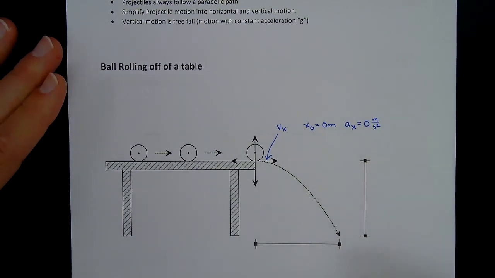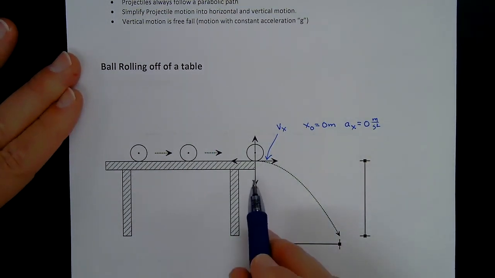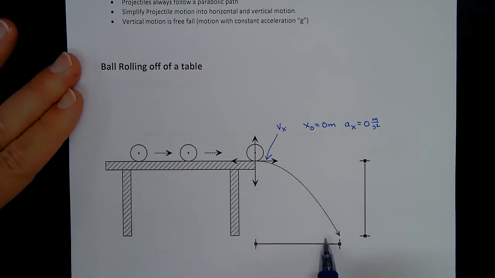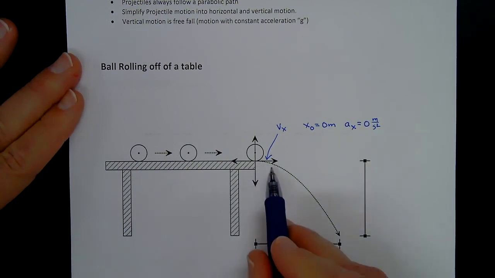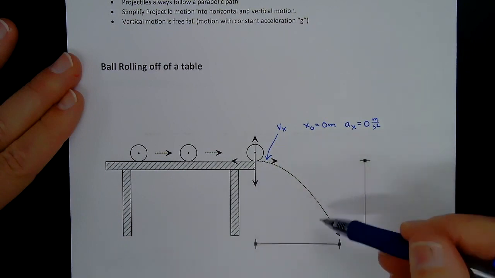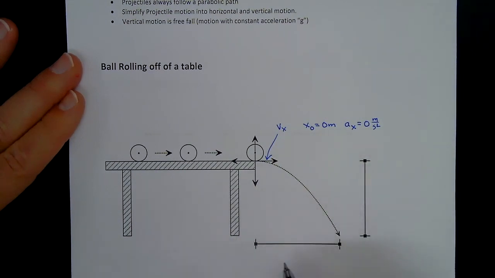This distance right here represents how far horizontally this ball will travel. It's going to travel a distance vertically and also horizontally. Since this is 0 and this is the final position, we can call this entire length x, and that's going to be the horizontal displacement. So let me write that.